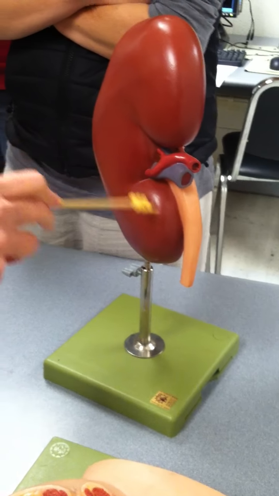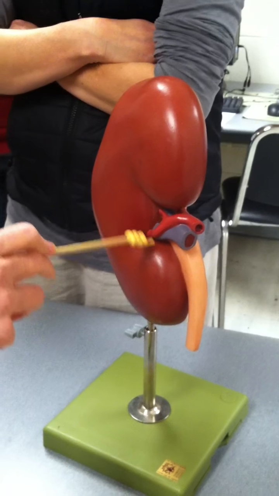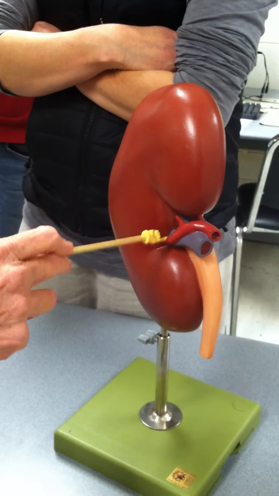The hilum is this region right here. That indentation, that's the renal hilum.